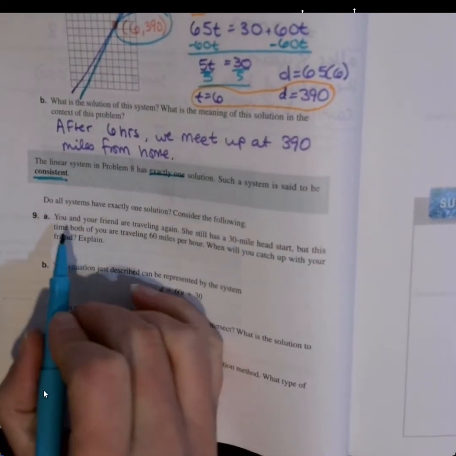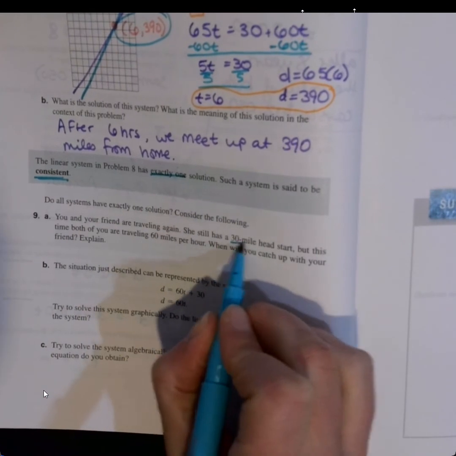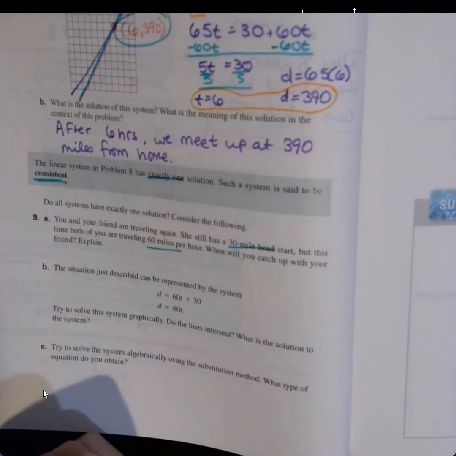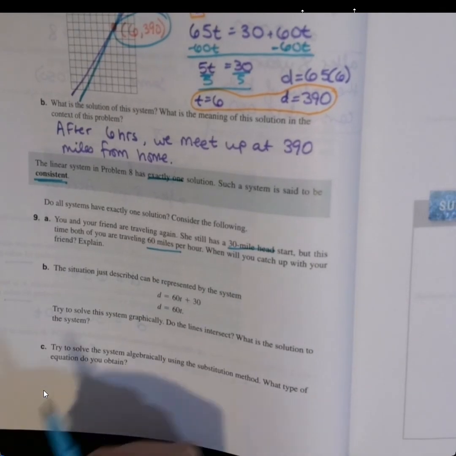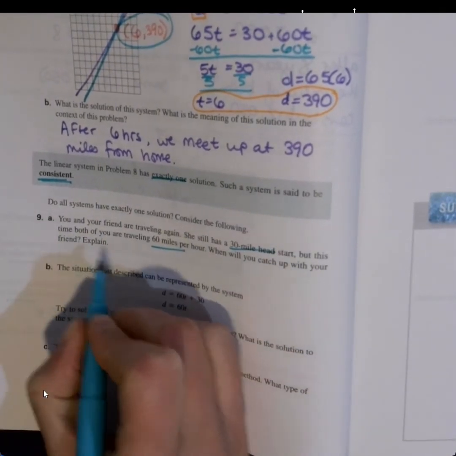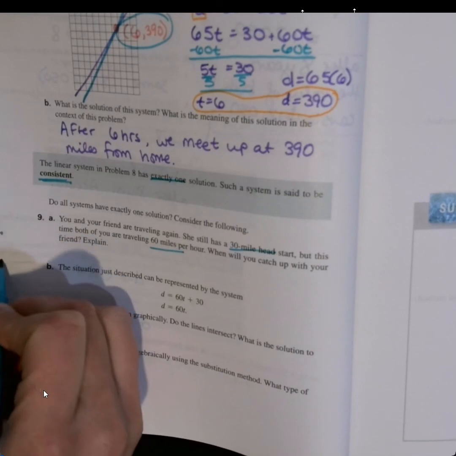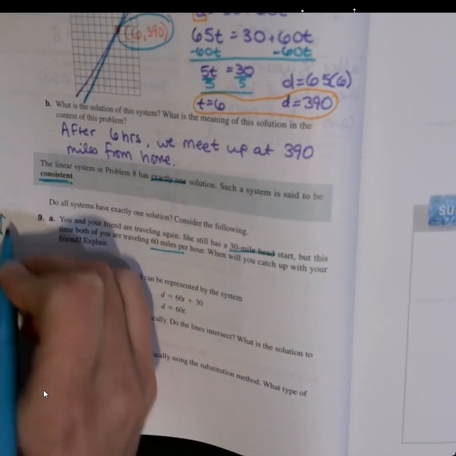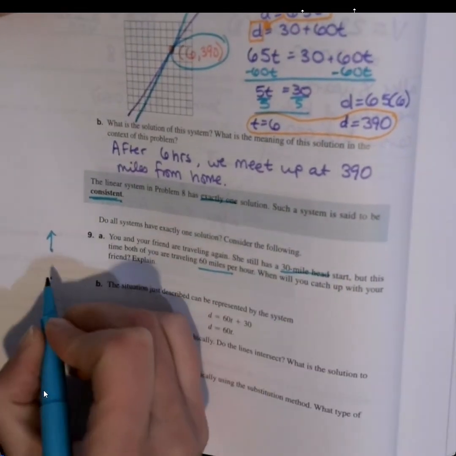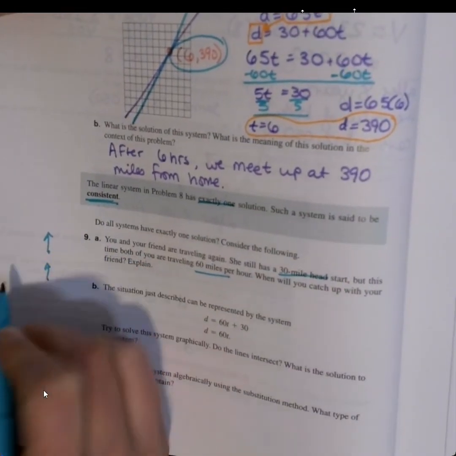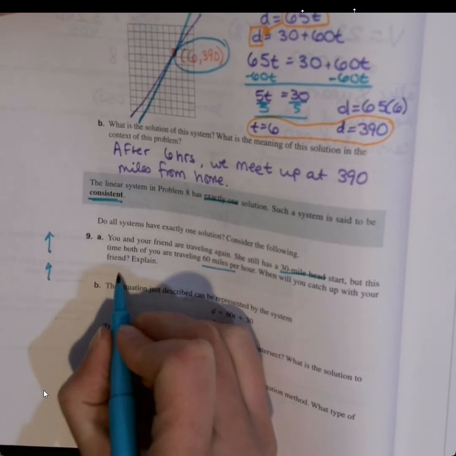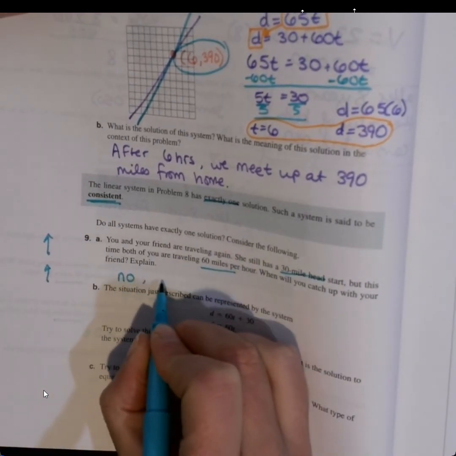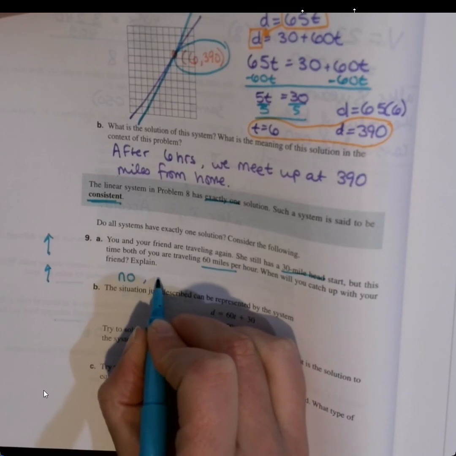So you and your friend are traveling again. She still has a 30 mile per hour head start, but this time we're both going to go 60 miles per hour. Will you catch up to your friend? So she's 30 miles ahead of me, and we're both going at 60 miles per hour. So she's going to go at the same rate I'm going to go. I'm never going to catch her. I'm going to get to where she used to be. I'm never going to catch her. So no, I can't catch up if I'm not going faster than her. We're going the same speed, so we won't catch up.